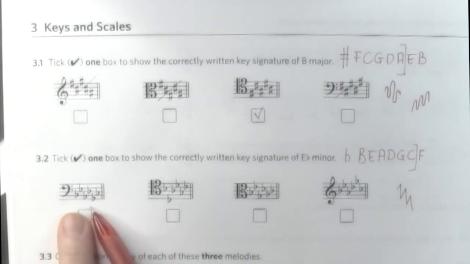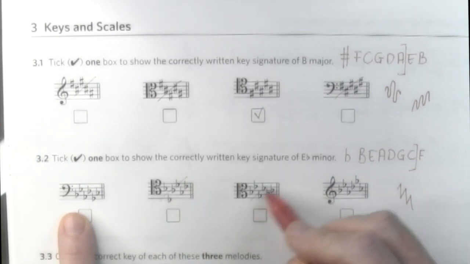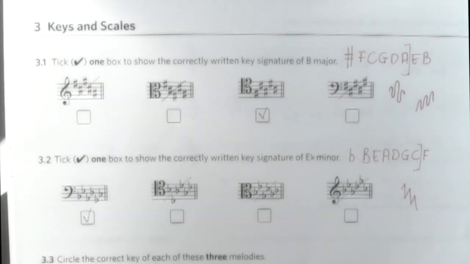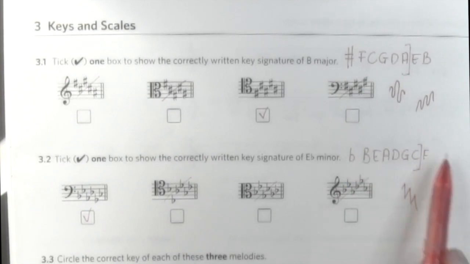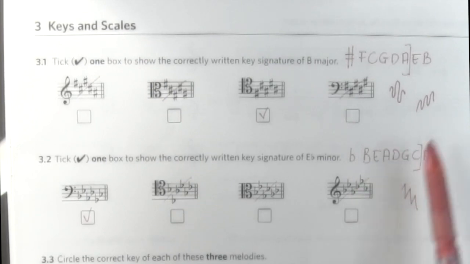We have it here, we don't have it here, we don't have it here. Look, the pattern is broken, and we don't have it here. So the only possible answer is this. Excellent. Now, we could have skipped this, so this answer could have been much quicker, but I wanted to do this again because we're going to use it in the other exercises, so I hope it was useful.